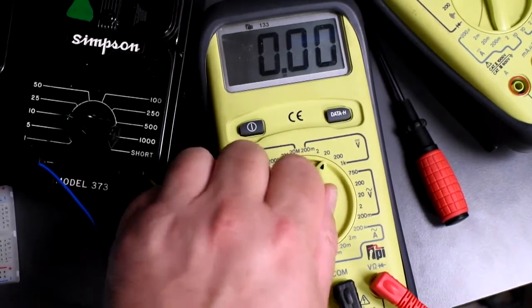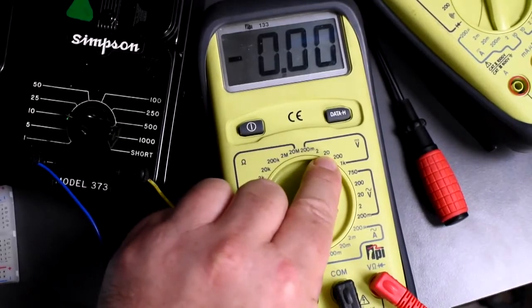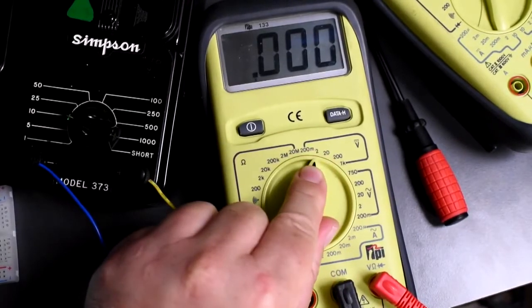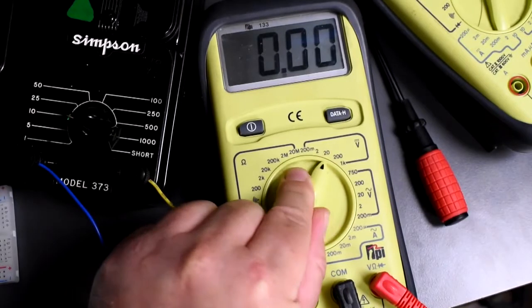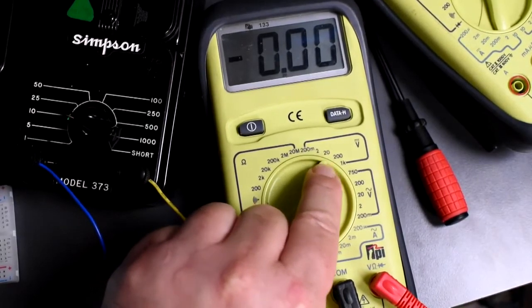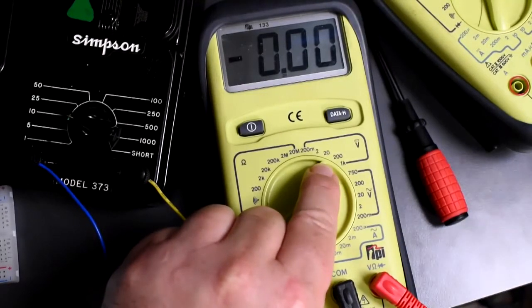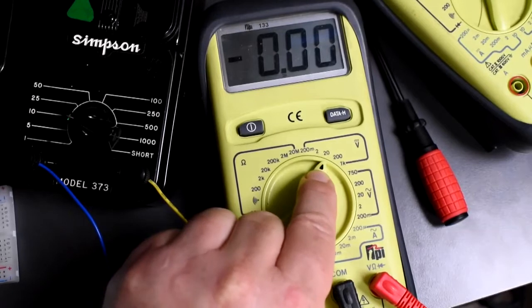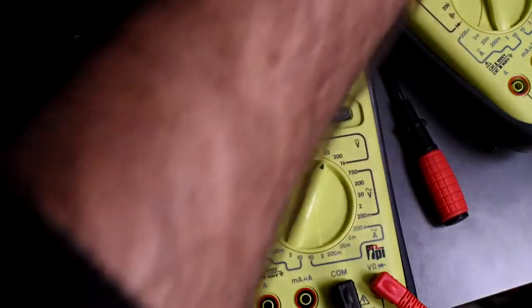Okay, so for 5 volts, the next one over would be 20, because with 2 volts, up to 2 volts, we can't measure that. Next one is going to be 20. Okay, and try to stay at the closest one. So the measured voltage is the closest to the range, but the range has to be bigger than the measured voltage. Okay. All right.